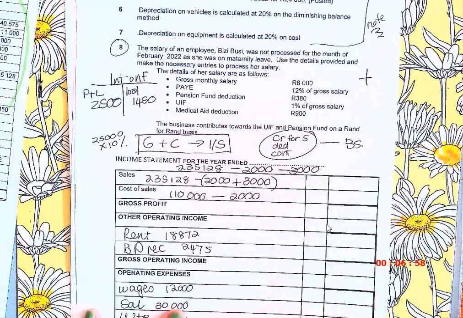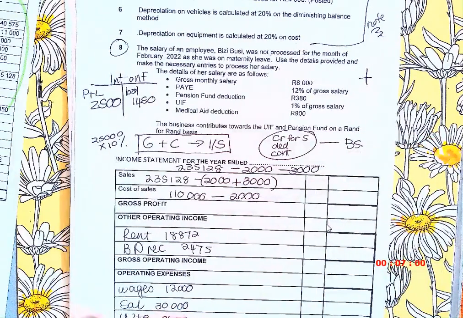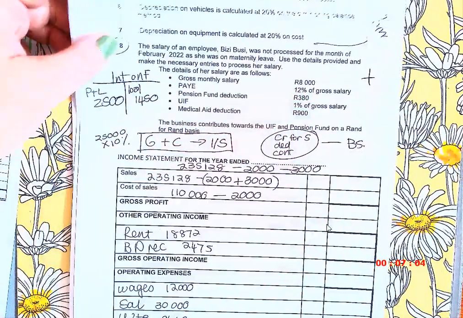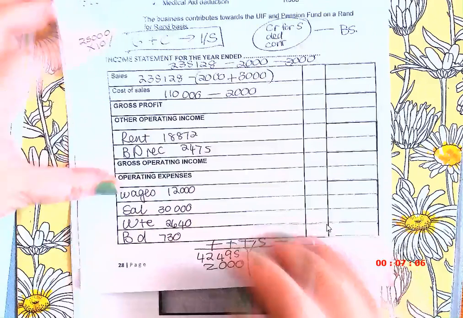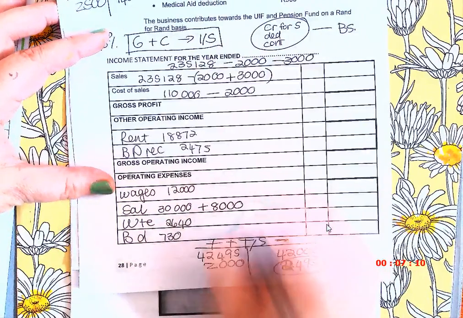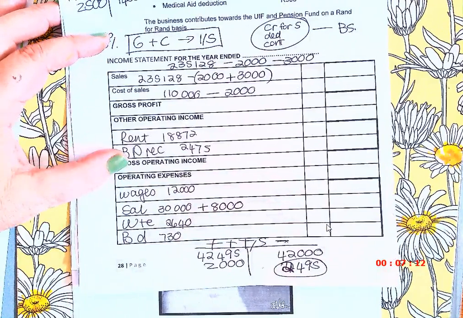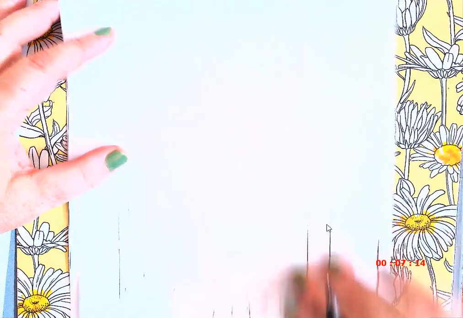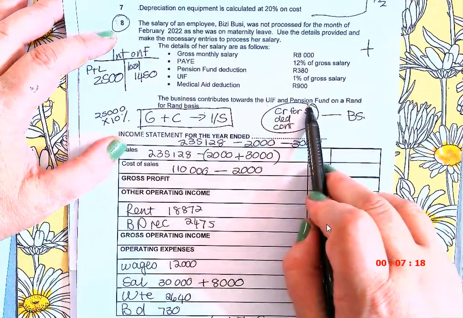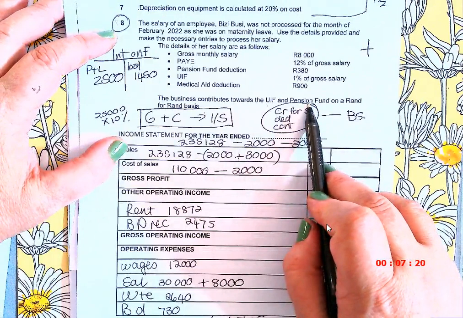Okay, so now let's go look. What is my gross? 8,000. So this is a salary, so my salary is going to increase with 8,000. Okay? Then, what is my deductions? They say there's UIF and pension, rand for rand.